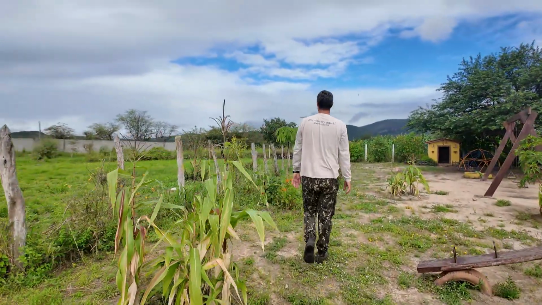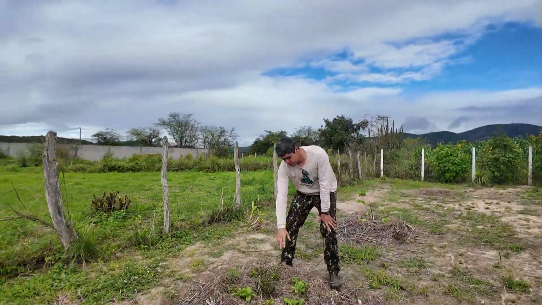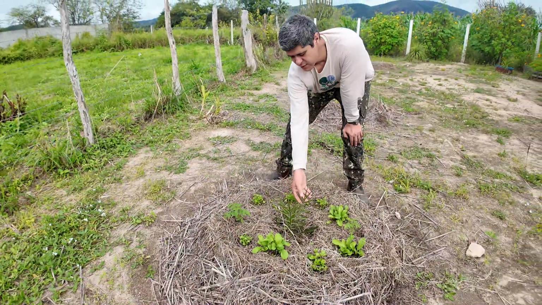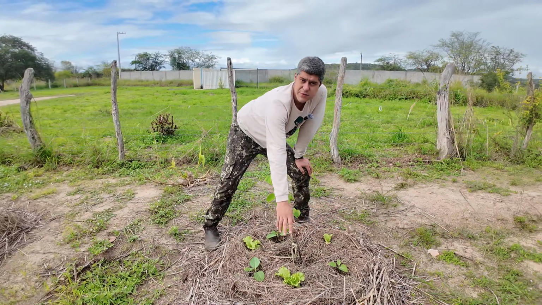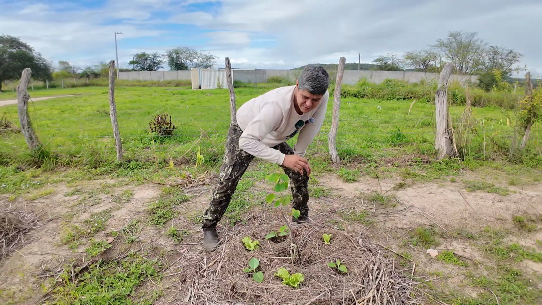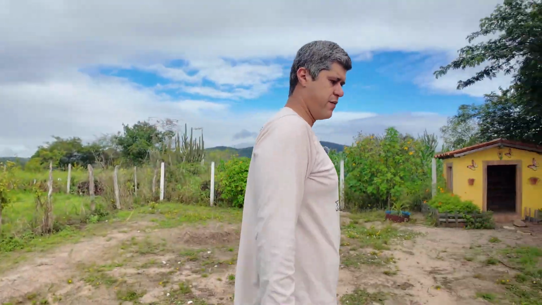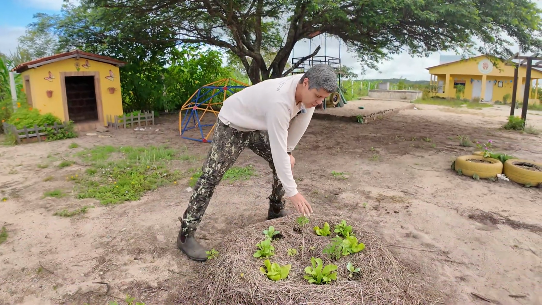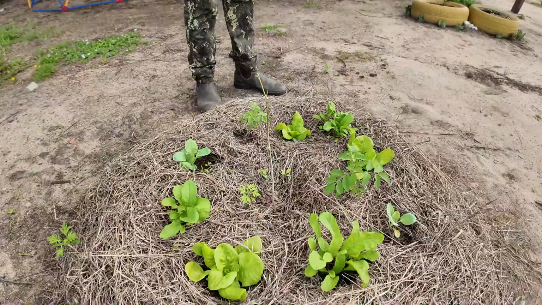Corn, flowers, more arugula, tomatoes, sage, helping tamaras. And here I have eggplant and other species of lettuce. And here I have more arugula, kale, tomatoes, and other species of lettuce.